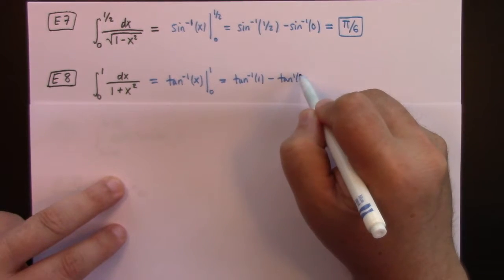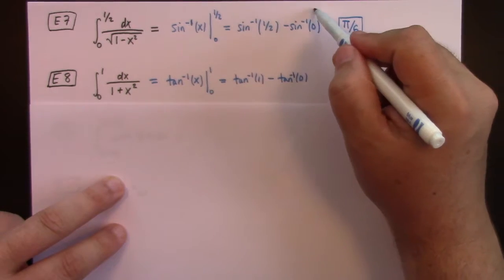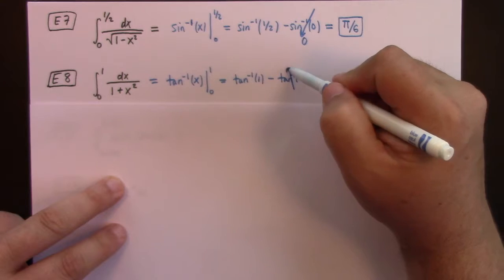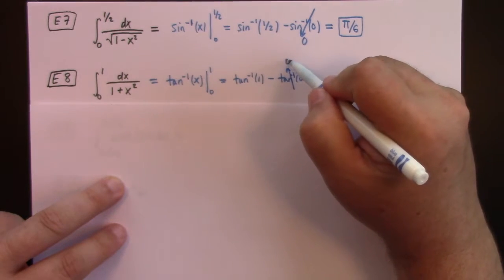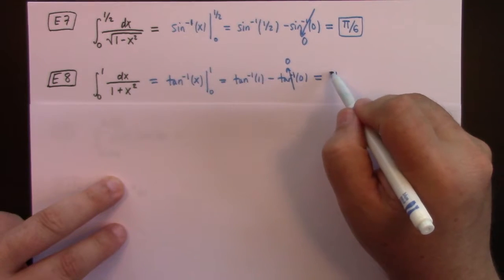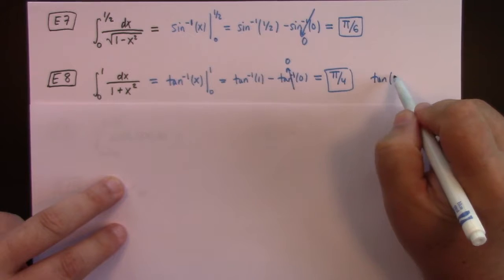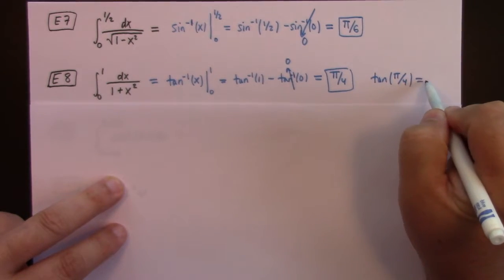Well, inverse tangent of 0 is 0, just like inverse sine, because tangent of 0 is 0 and sine of 0 is 0. And inverse tangent of 1, well, that's pi over 4, because of course the tangent of pi over 4 is 1.